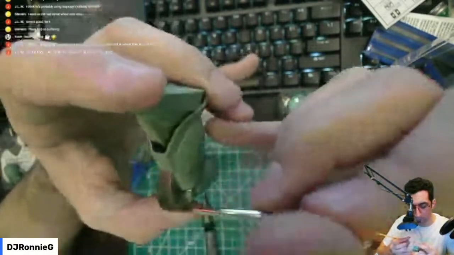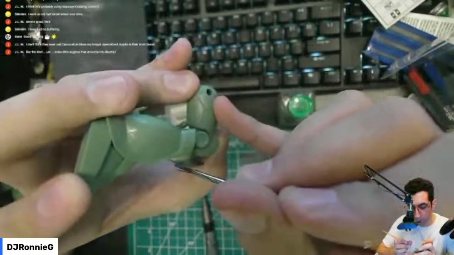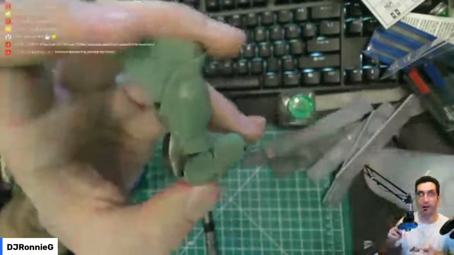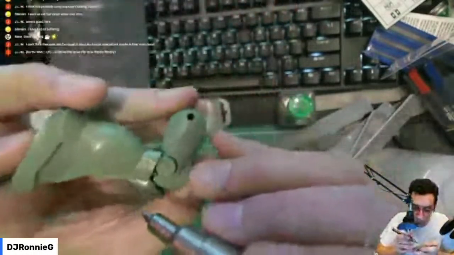Am I supposed to be doing ASMR right now? You know, I want to get those weird ASMR microphones. You ever see the ASMR microphones where it looks like a pair of ears attached to a rubber thing? Those are weird.